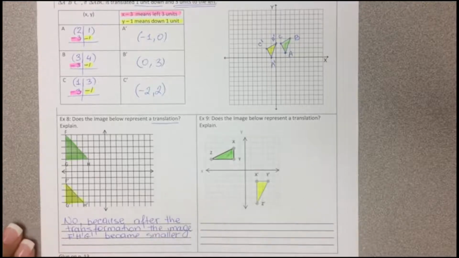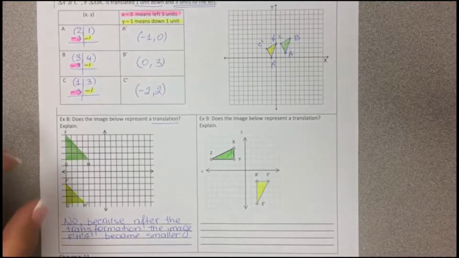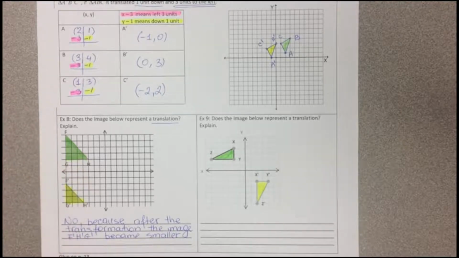And that is a different transformation in math. That one will be called scaling or dilation. So making a figure bigger or smaller is not a translation.